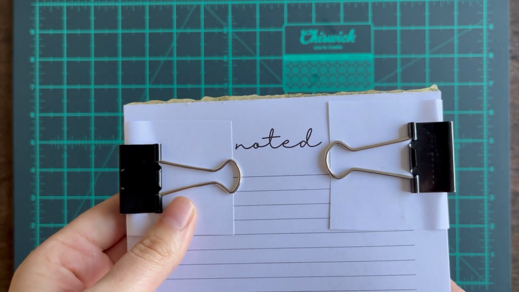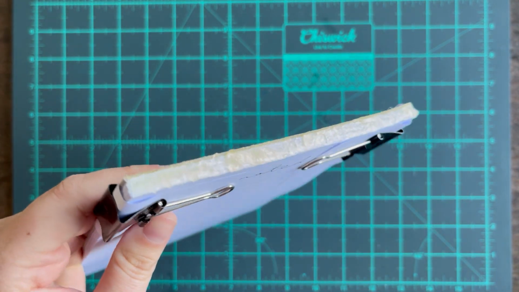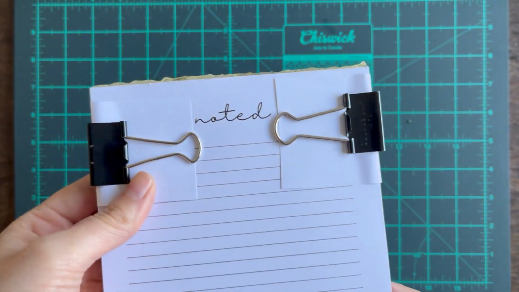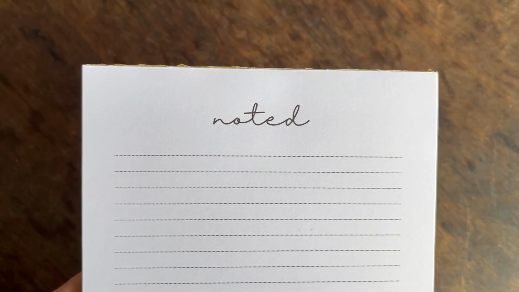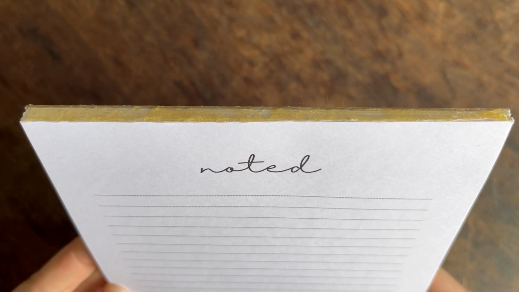Now I know what you're thinking. It looks bumpy and terrible. Don't fret, it will go down once the compound has dried for about a day or 2. And this is what it looks like after about 2 days of drying.